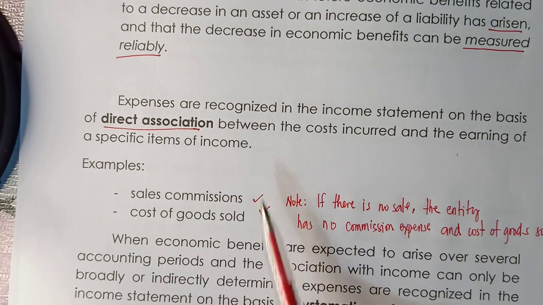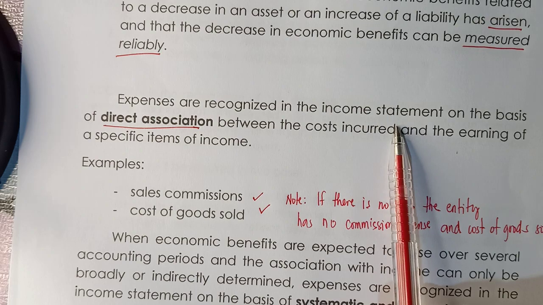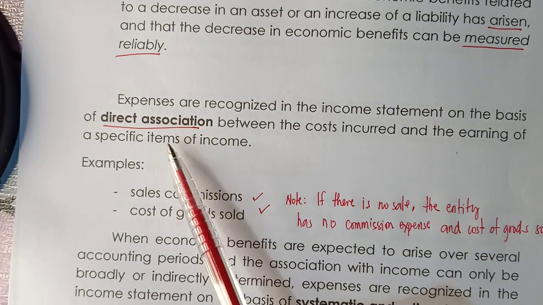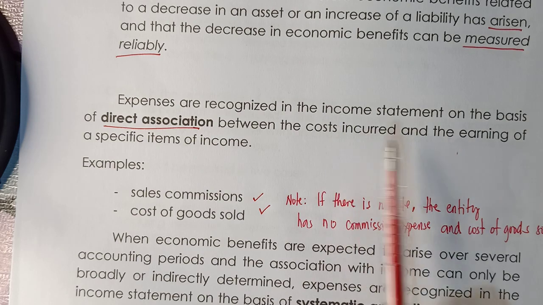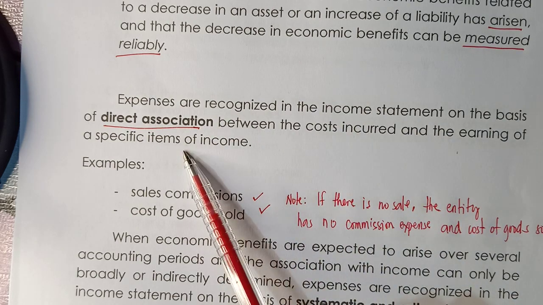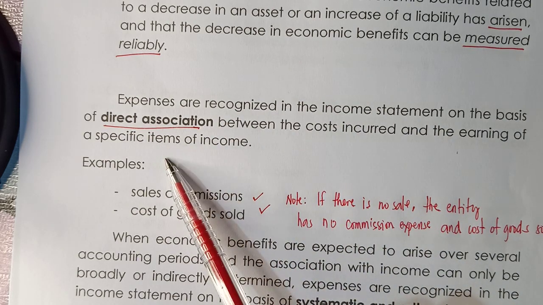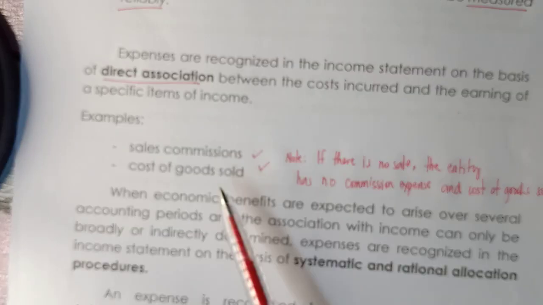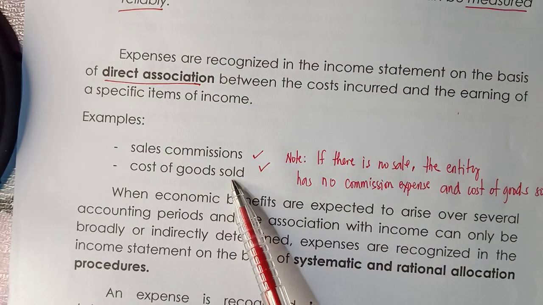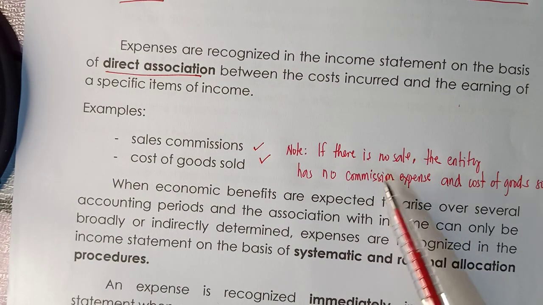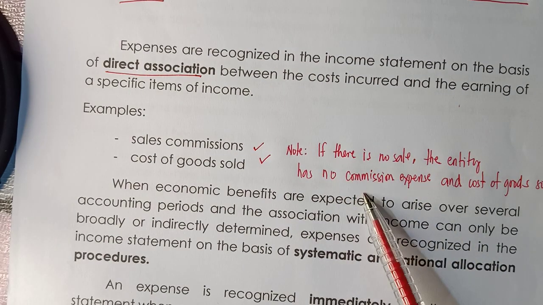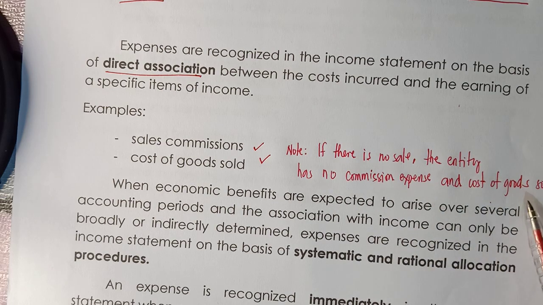So here, expenses are recognized in the income statement on what basis? The basis of direct association between the cost incurred and the earning of specific items of income. So the examples of this are sales commissions and cost of goods sold. Why? It's because if there is no sale, then the entity also has no commission expense and cost of goods sold.